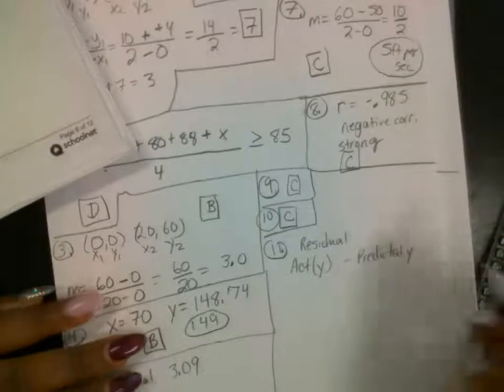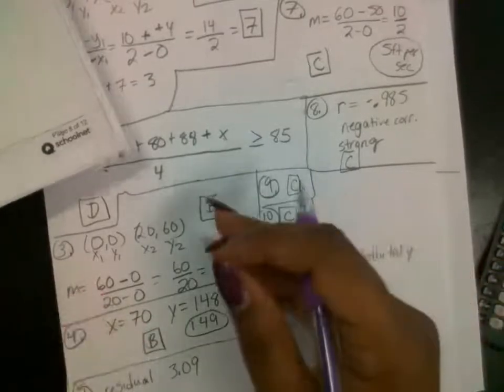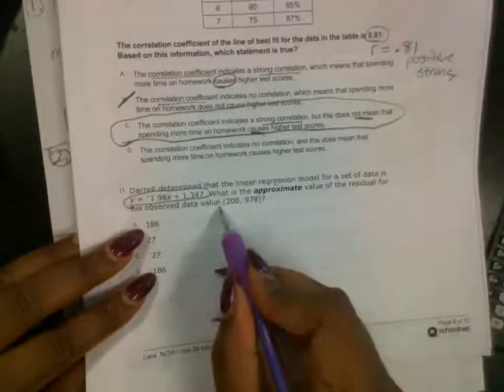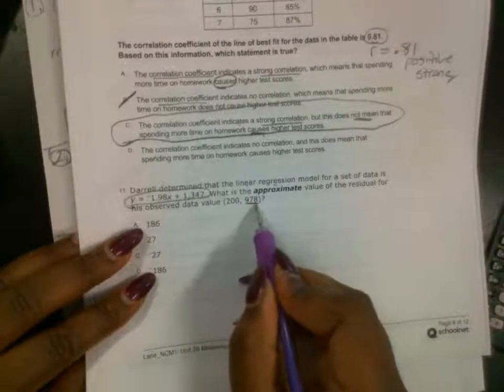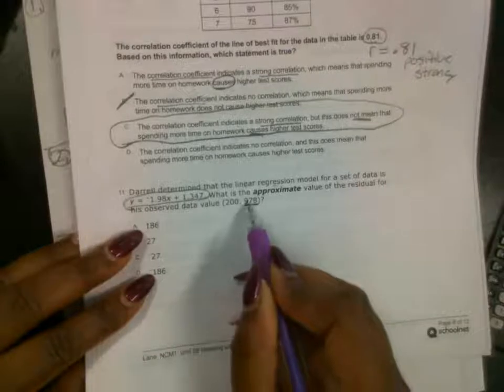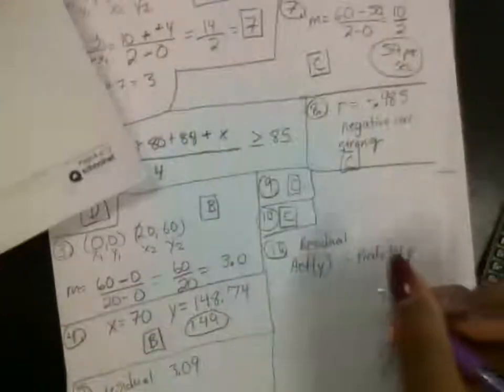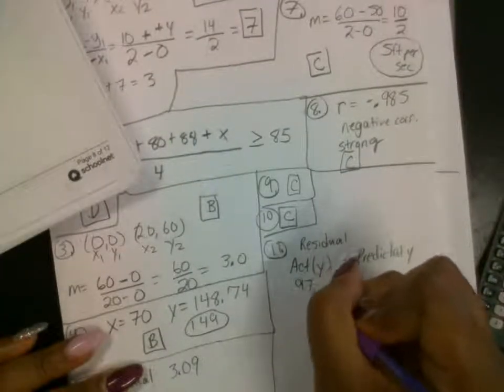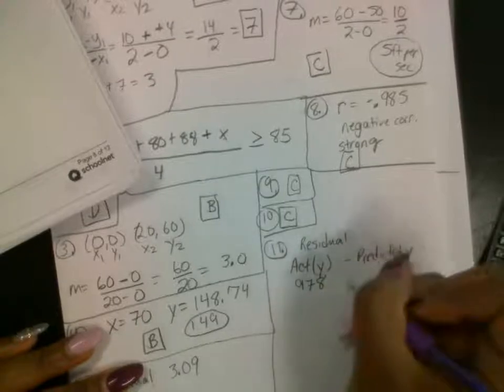Okay, all right, so let's look at the actual y value. Look, you see right here? This is the y value they give you. So your actual y value is 978. That's your actual, minus what's the predicted.